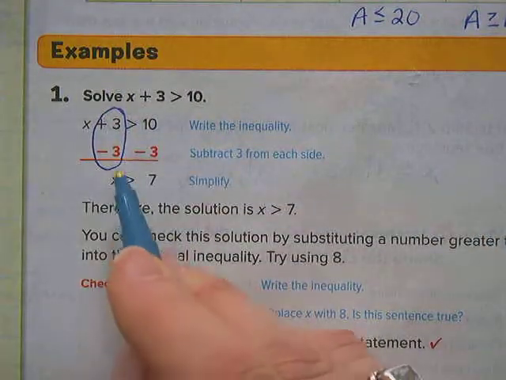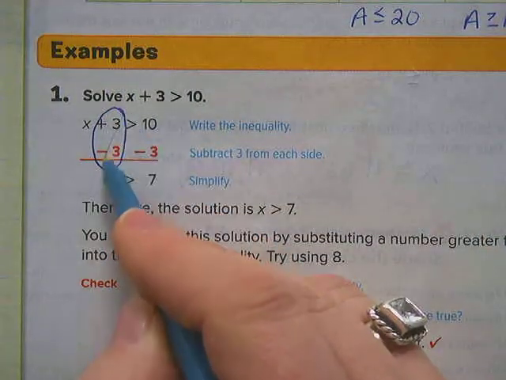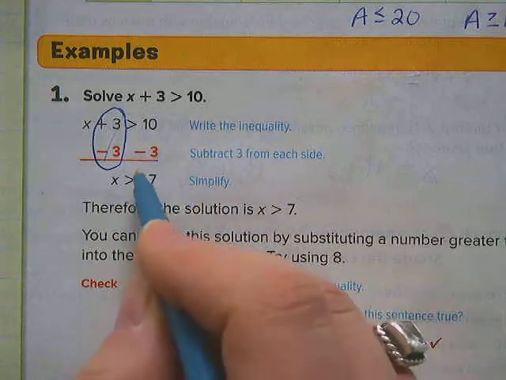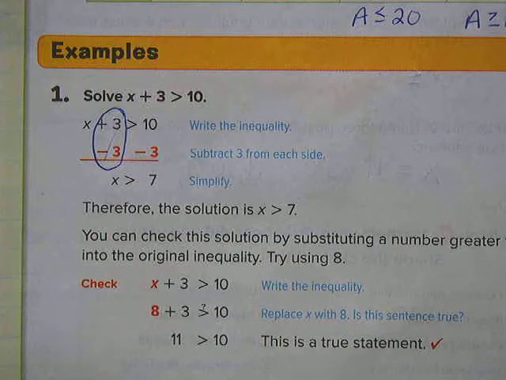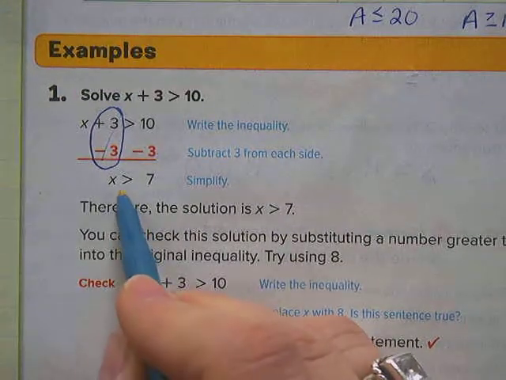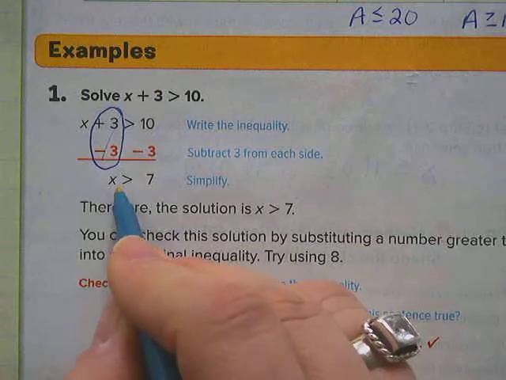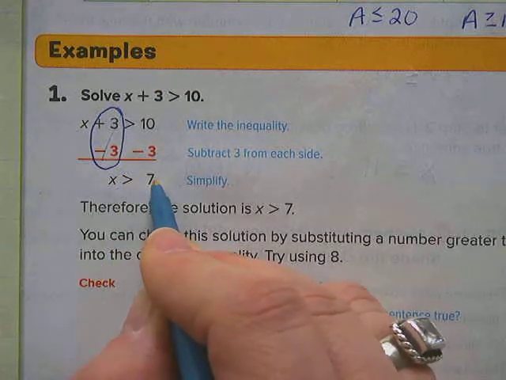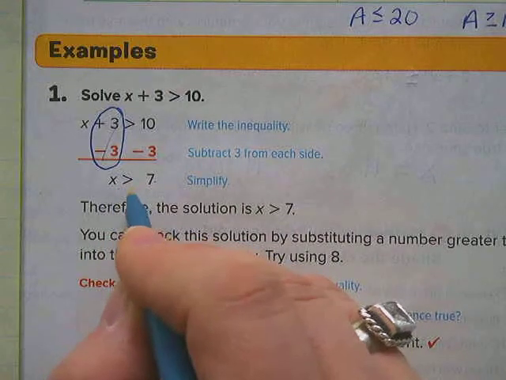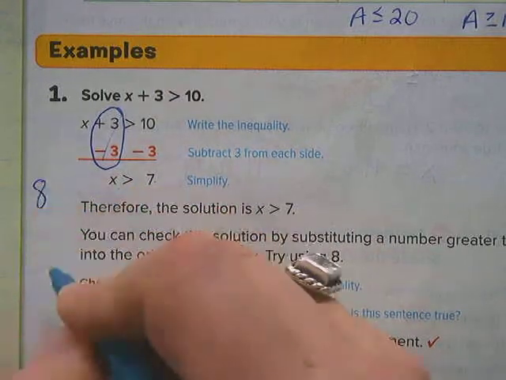So we're going to begin today solving inequalities, and we're going to do it exactly like we did equations. So notice we are going to zero out the things that cancel. What we subtract to one side, we subtract to the other, and we get our solution. Then it's very important to check. This says that our solution is any x value that's greater than 7.